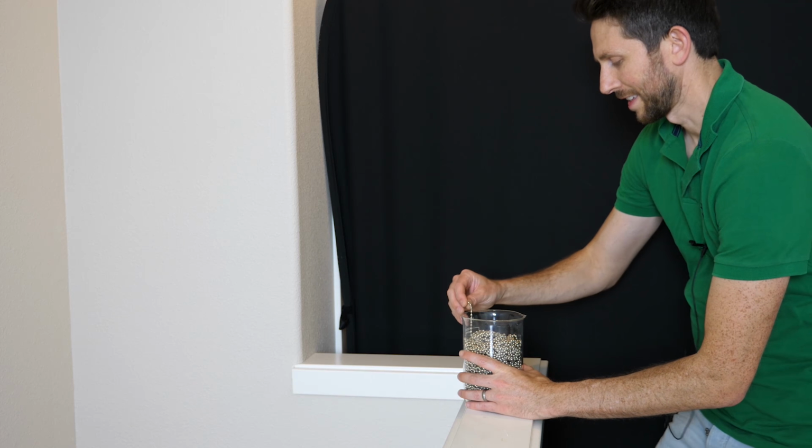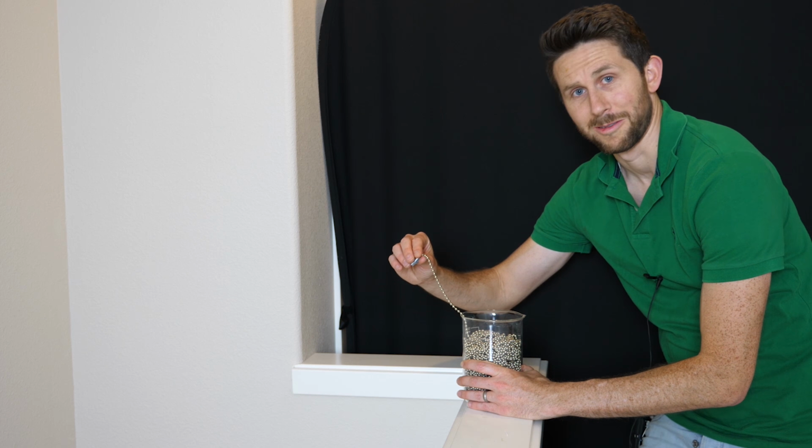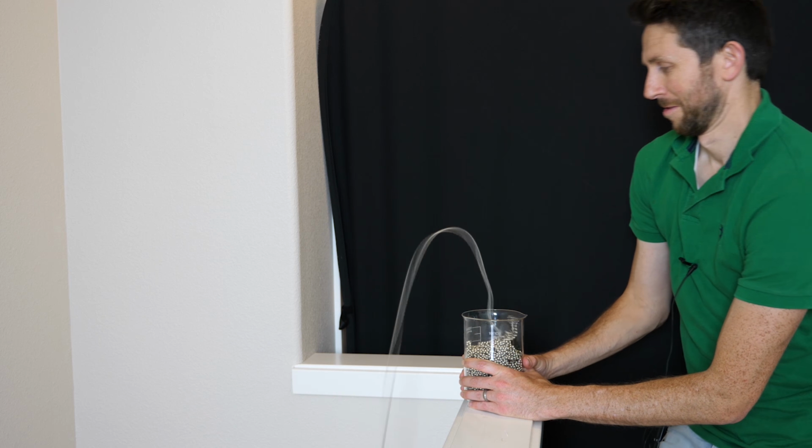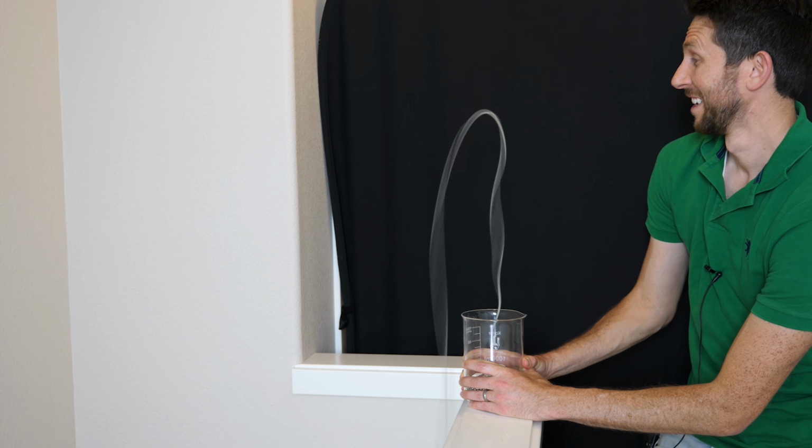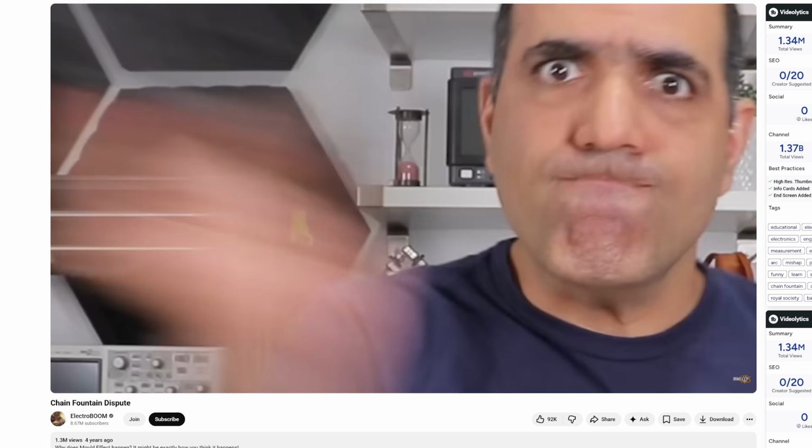Now, surprisingly, this same model helps us understand how Steve Mould's bead fountain works. If you aren't familiar with it, when you take a metal bead chain and let it fall out of a cup, the chain actually rises higher than the lip of the cup. Steve Mould and Electroboom had a gentlemanly, heated discussion about why this happens.